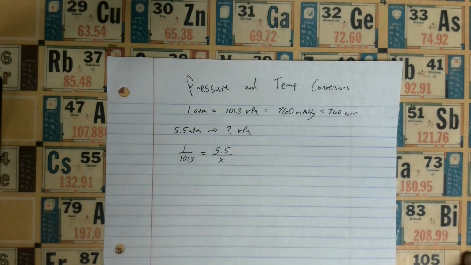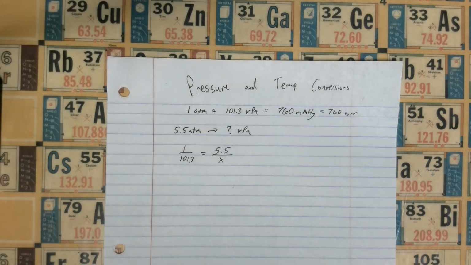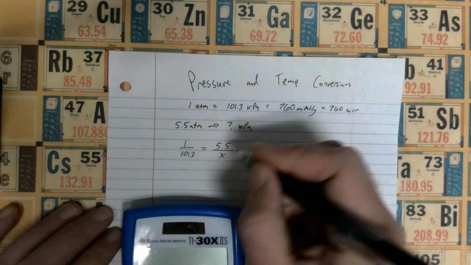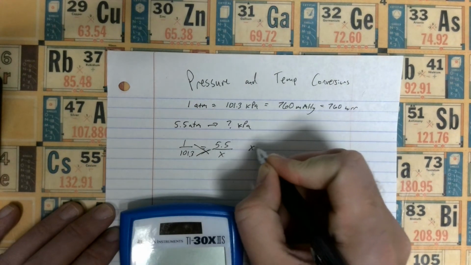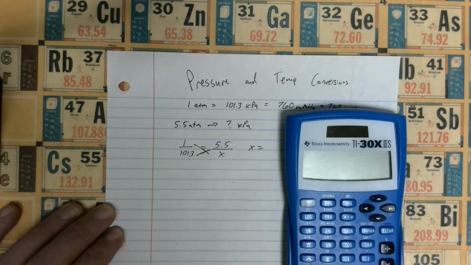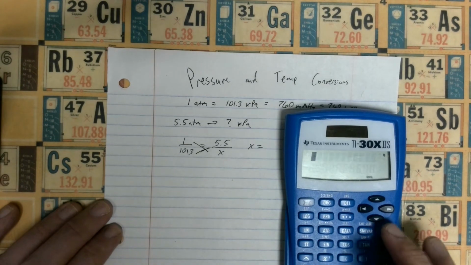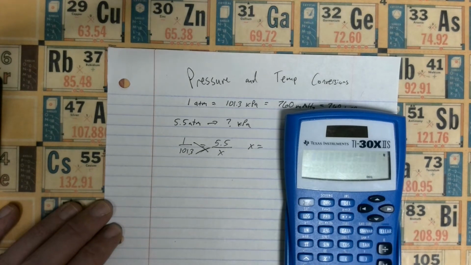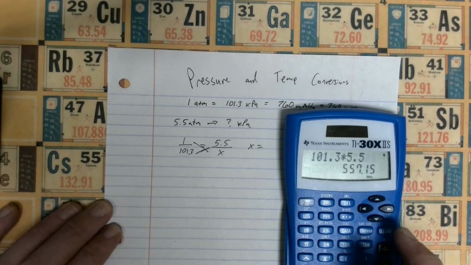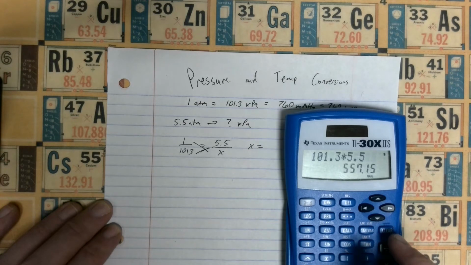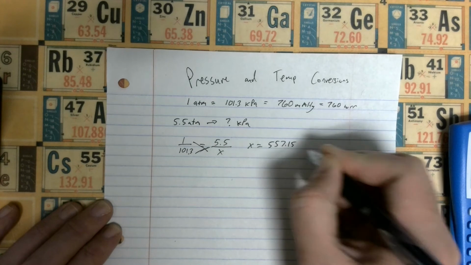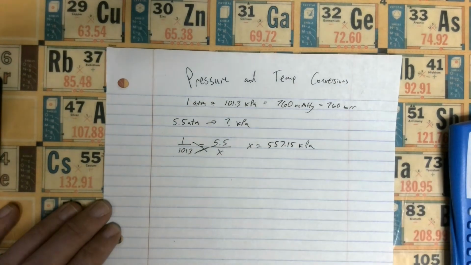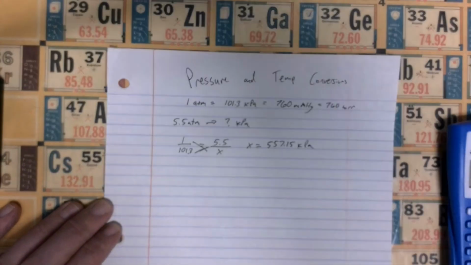So from here, you should be able to recognize that this is a proportion, and we're going to cross multiply and divide, right? So 1 times x is x. In this case, we're not going to have to divide because we have 101.3 times 5.5. So that's 557.15 kPa. So that would be my answer there.